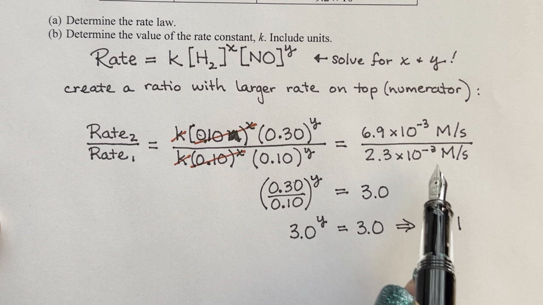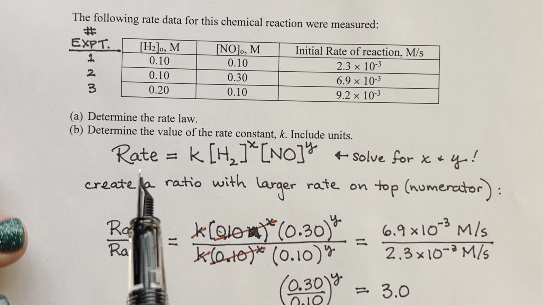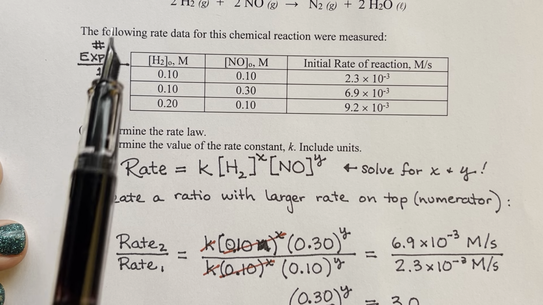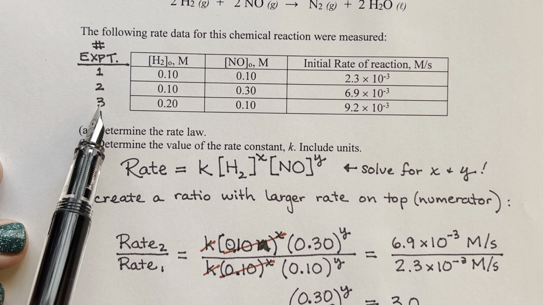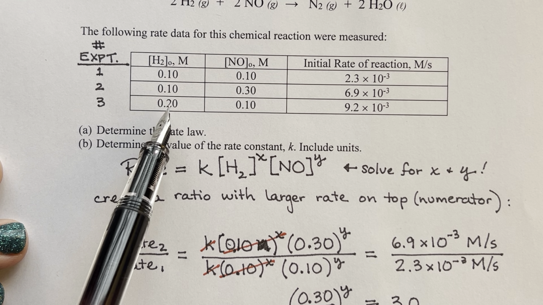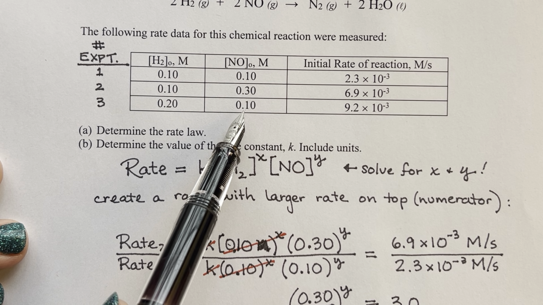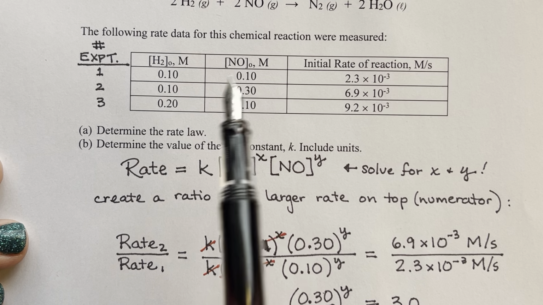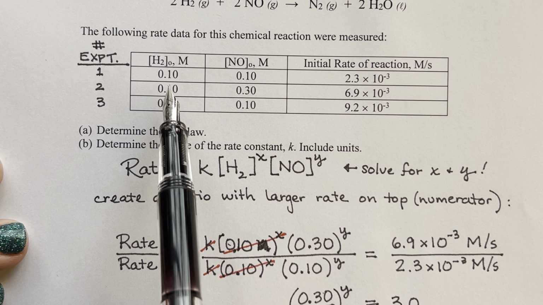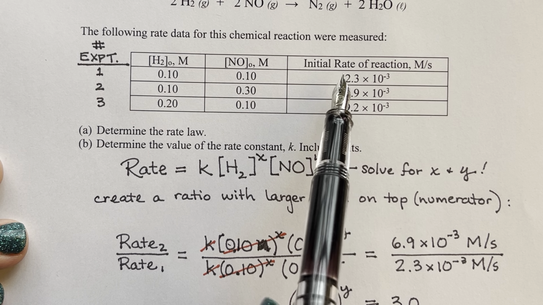So we're going to go through this same process, but now we're going to be comparing, let's go back to the experiments here, experiments 1 and 3. That is because in experiments 1 and 3, H2 was changed, but NO was not. We want only one of them to be changed at a time, so we can isolate the influence of, in this case, doubling the concentration of H2 on the rate.